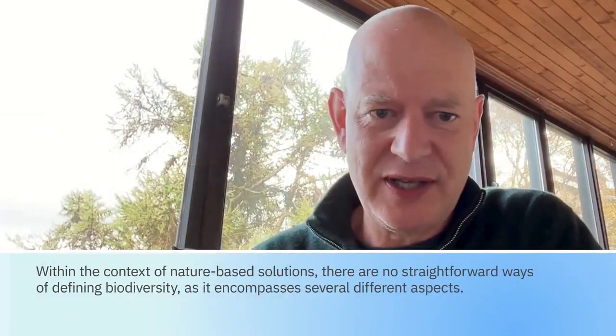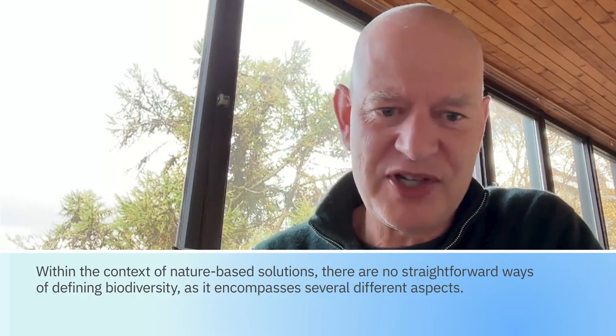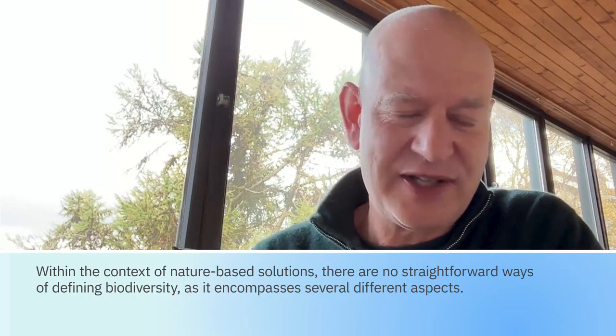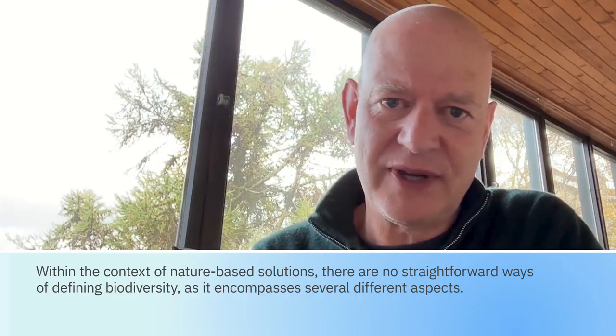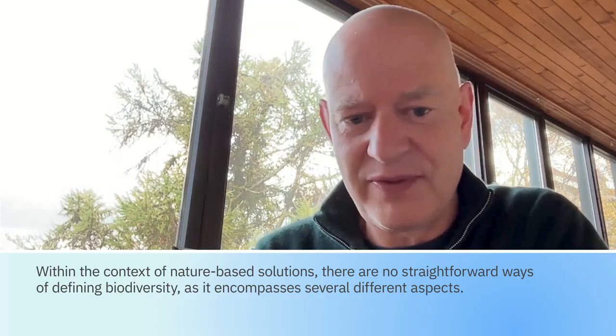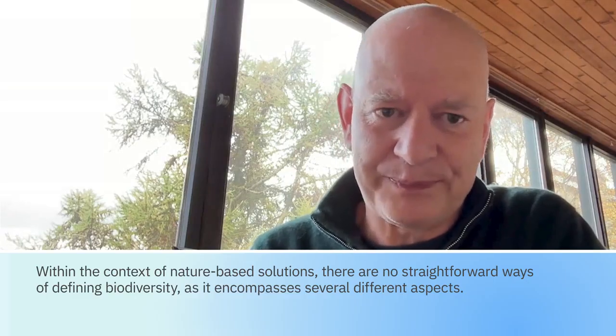Because biodiversity means different things to different people. It could be species richness, it could be sites of special scientific interest, it could be certain ecosystems that provide critical services such as flood prevention, pollination, or water capture.